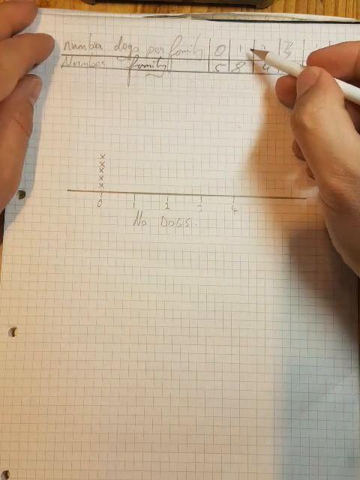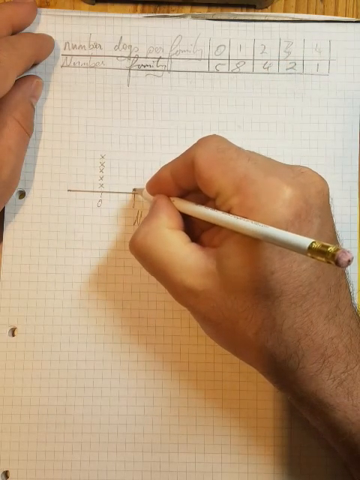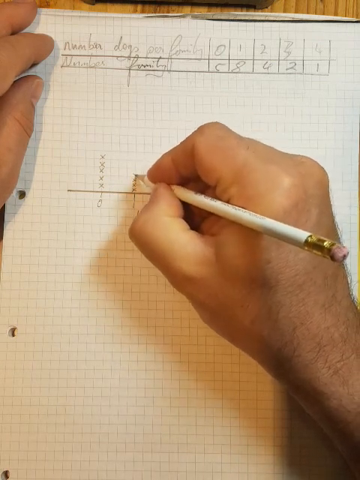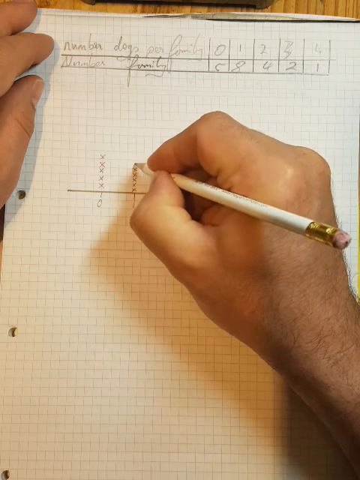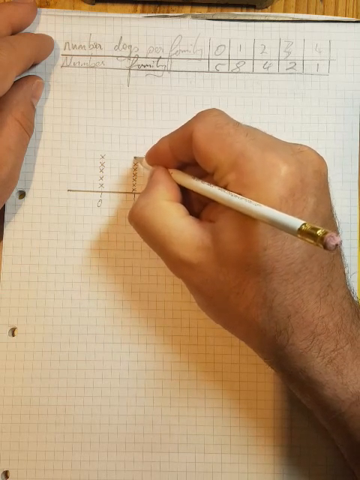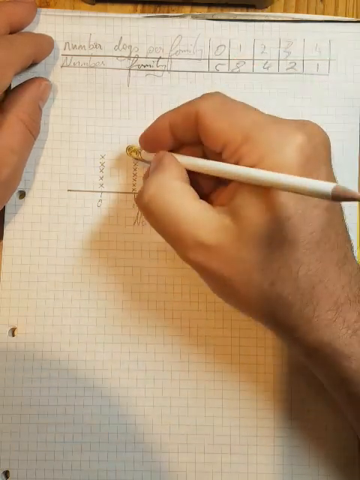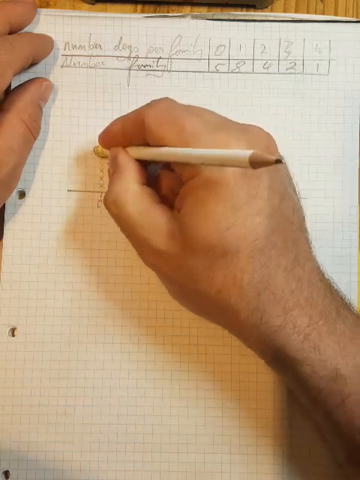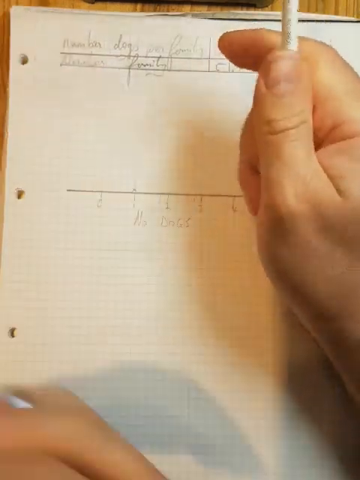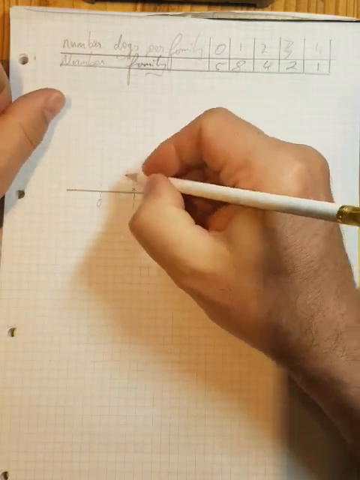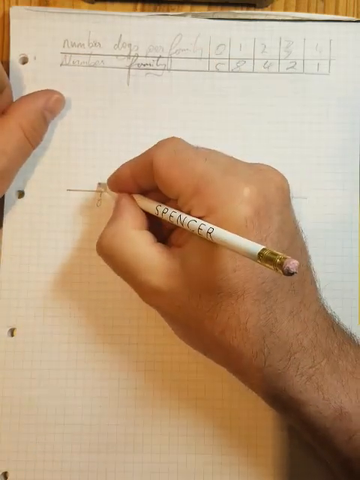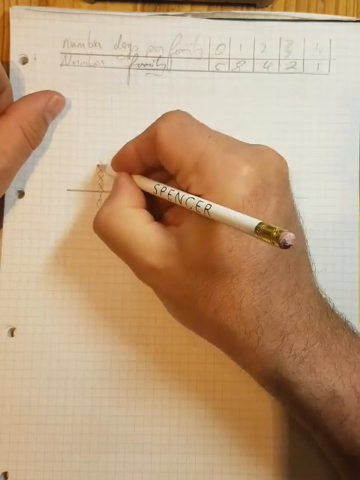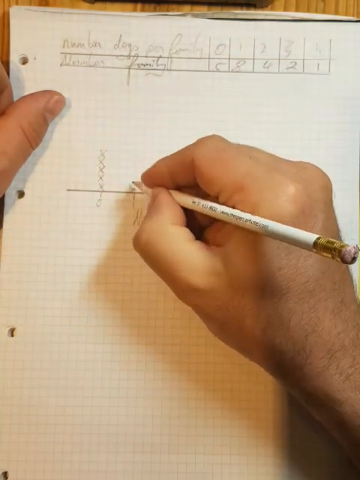There are 8 families with 1 dog. 1, 2, 3, 4, 5, 6. I just realized something. I've made a slight mistake here, and this is something that you want to be conscious of. So I'm going to start again, because I want to make sure that my X's are the same size. These are getting smaller, so I'm going to put an X in each box. So I'll put 1, 2, 3, 4, 5. You see now why this is important.